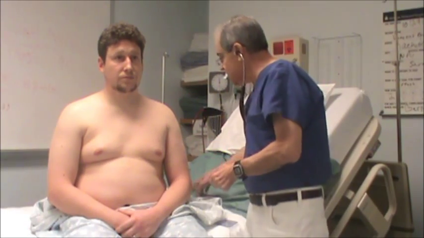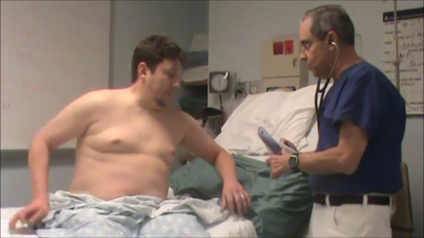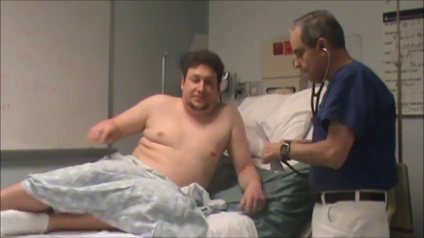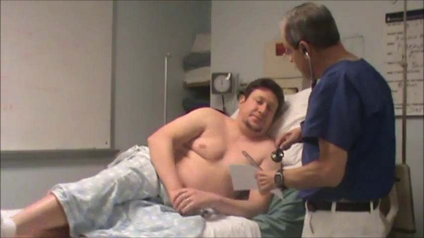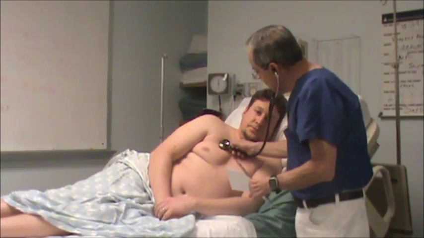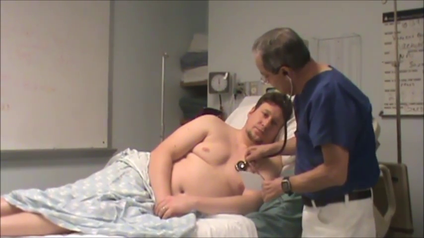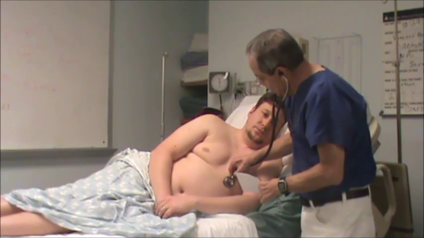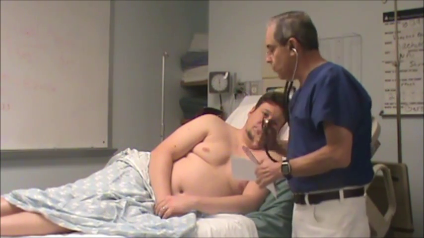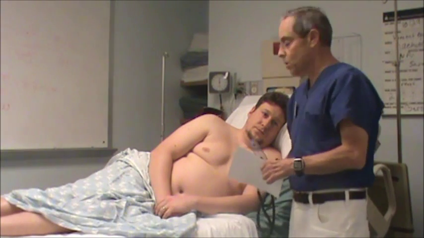And the final step is left lateral position. So if you could lie on your left side, please. And then you would do your 4 areas. And that completes cardiac assessment.